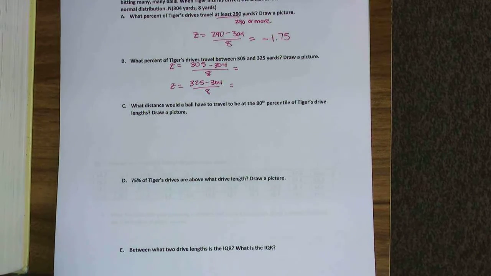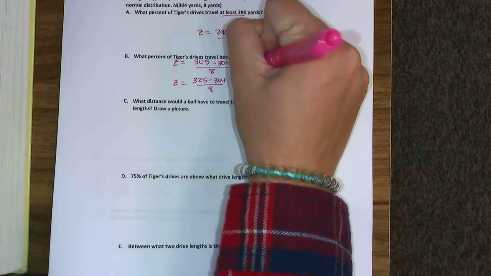And what do those two give us? Yeah, 0.125.